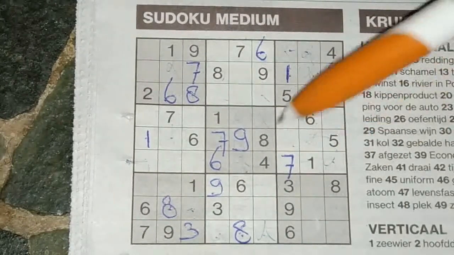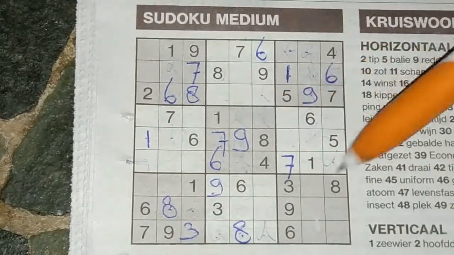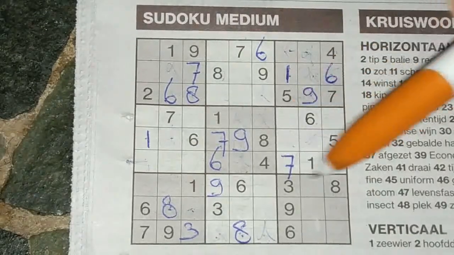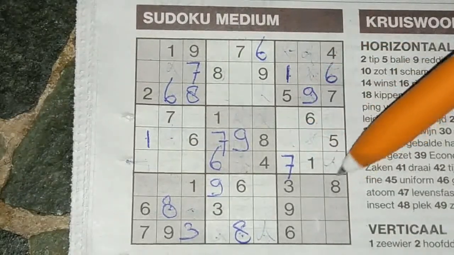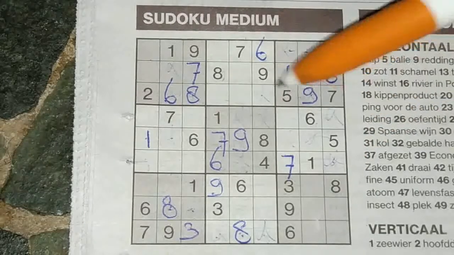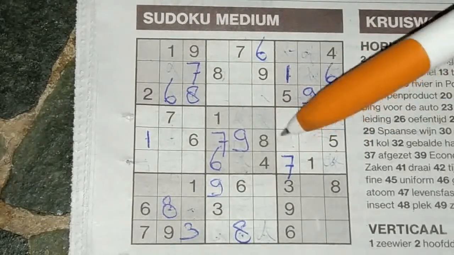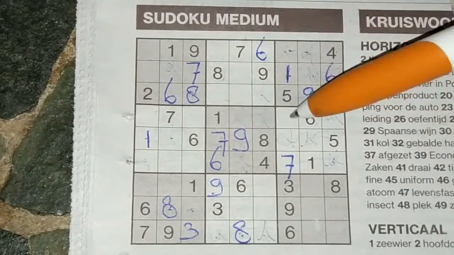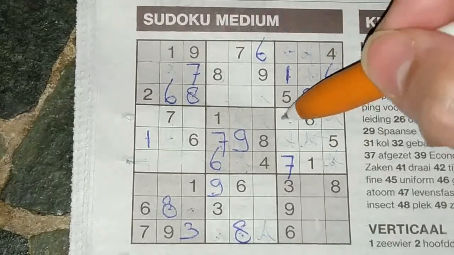Yes, one of the missing numbers here is an 8. In this big square, we have an 8 there, so no 8 in these 2 boxes. We have an 8 over there, so no 8 in these 2 boxes. One box remains for the 8, should be this one.